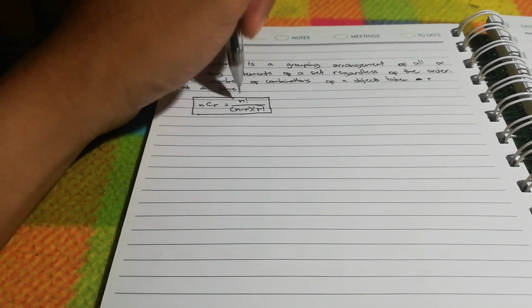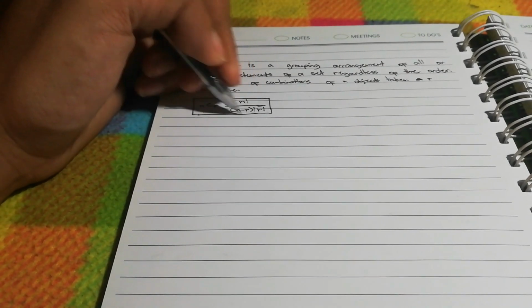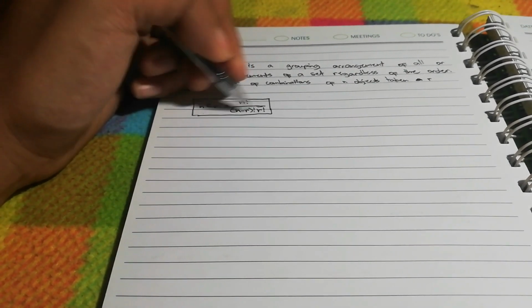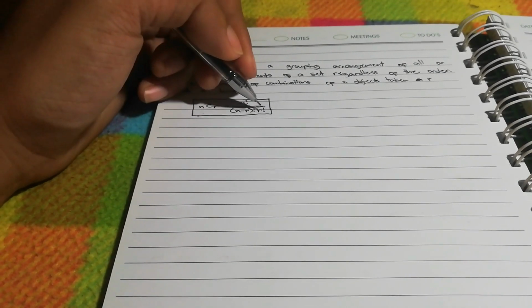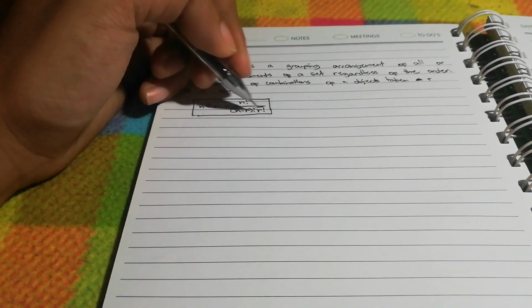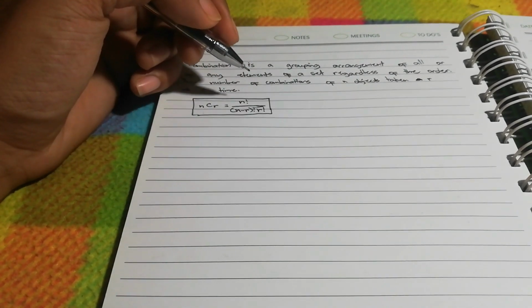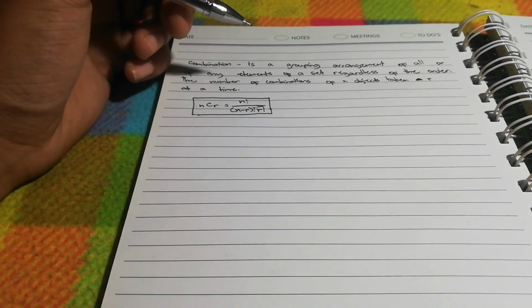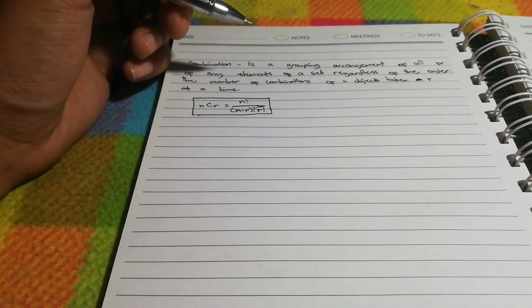N factorial is the permutation part, and then you just add this r factorial in the denominator to make it combination.